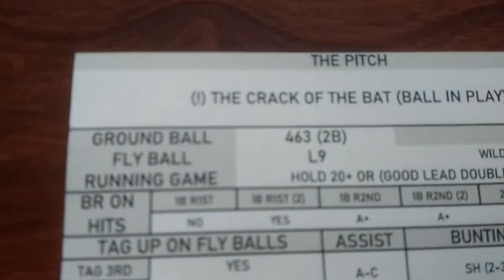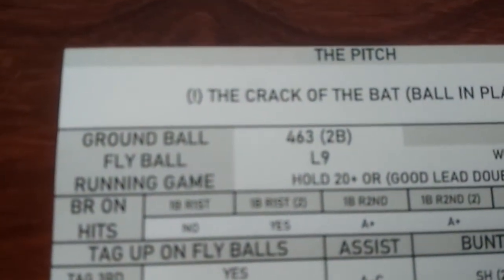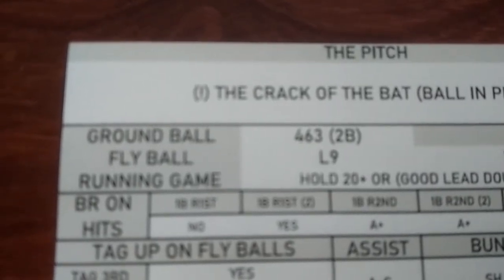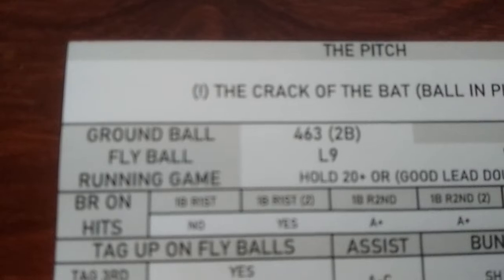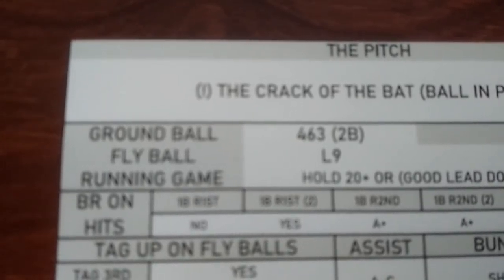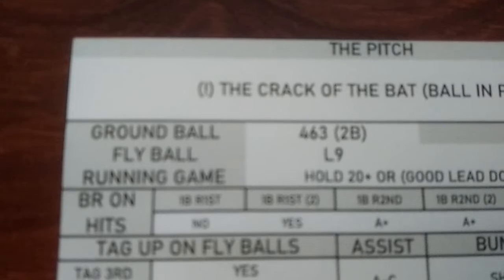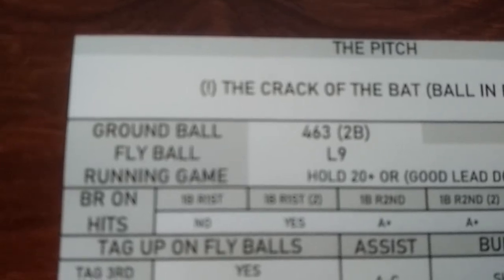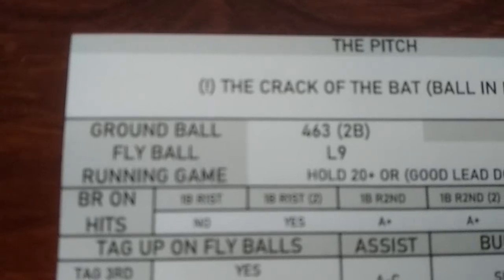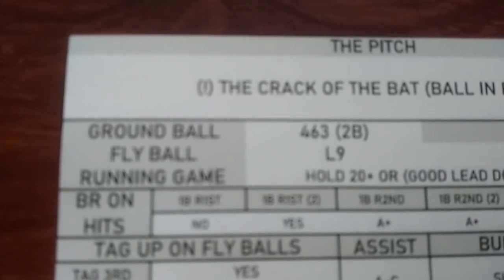This is a double play as long as the second baseman passes a fielding check. Say he's a C+, you flip a card and it's a B-, he doesn't pass it, it's not a double play. It's still an out. It'll be a 4-6 out. It'll be a force out, but just not the double play.